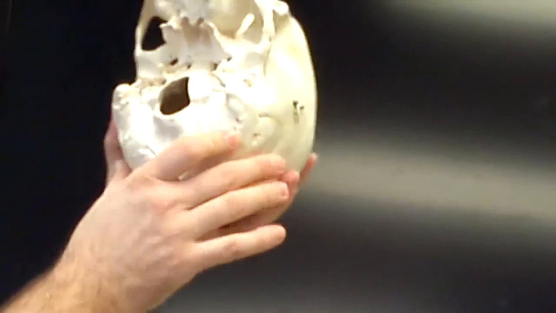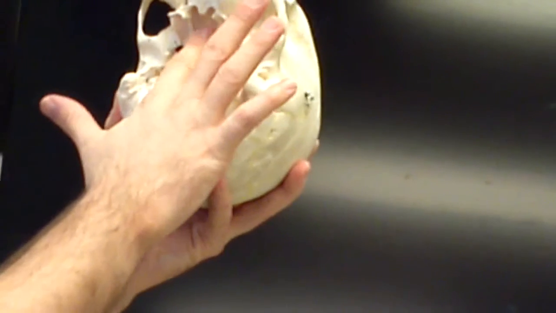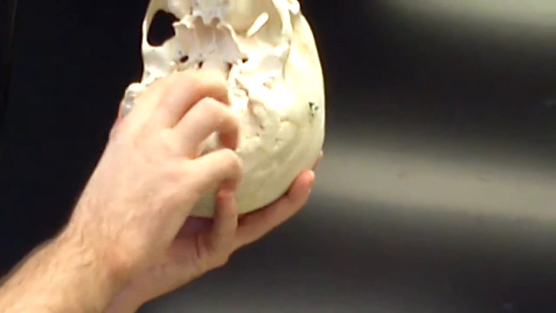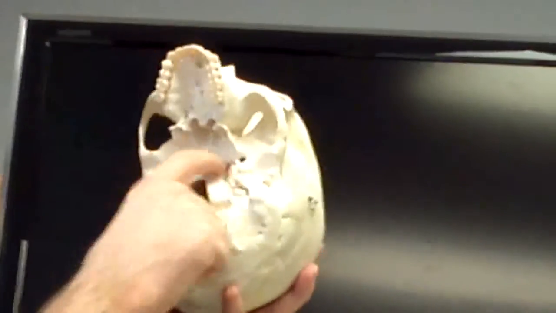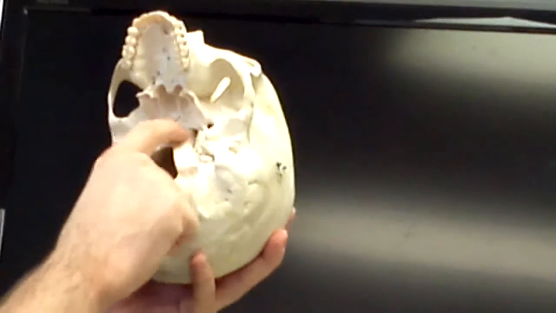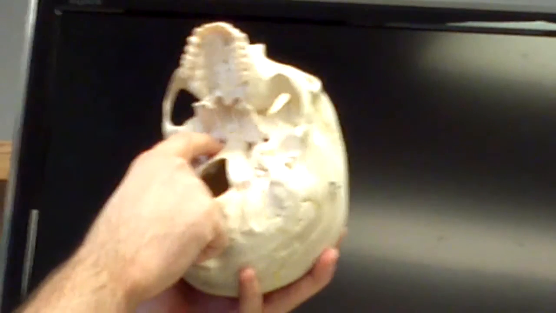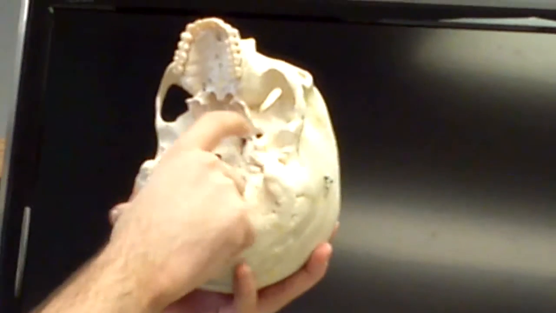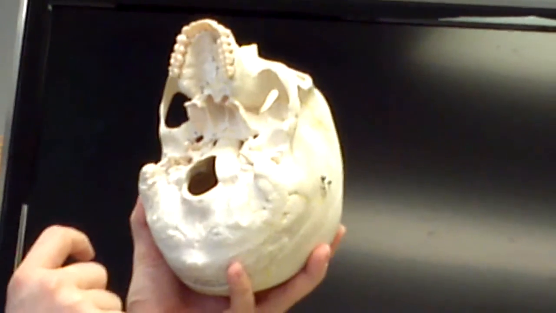Going back to our skull, we look and we can see sort of a midline of skull running through here, and we can see a variety of holes. On either side here, we can see the foramen lacerum. If you go just outside of the foramen lacerum, the next holes over are the foramen ovale.